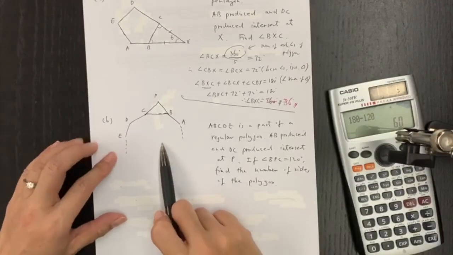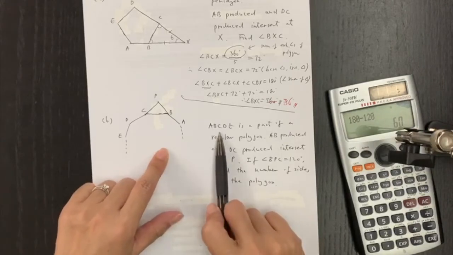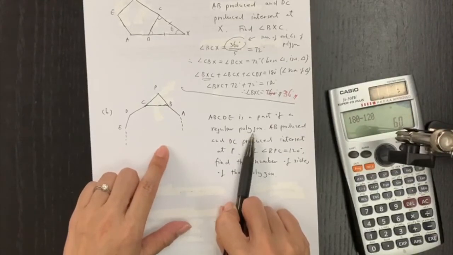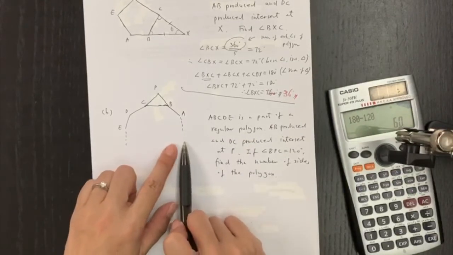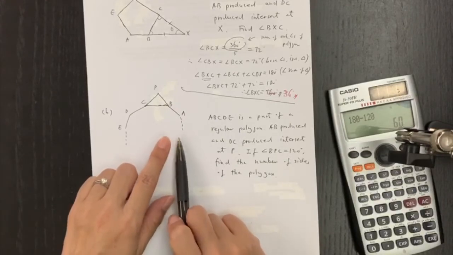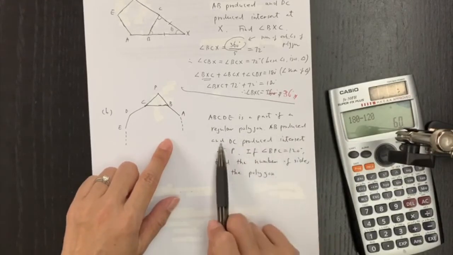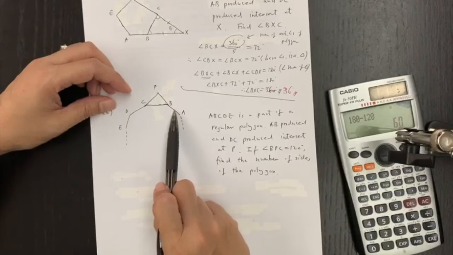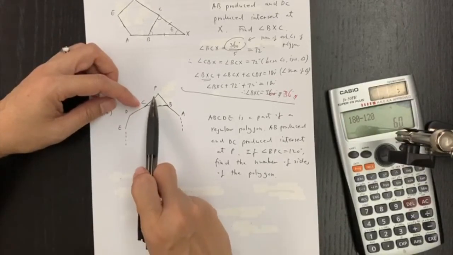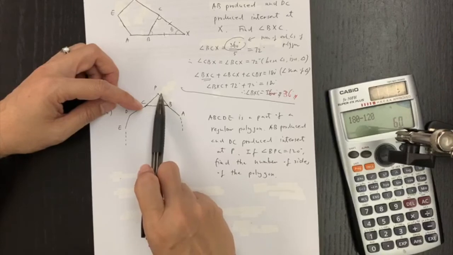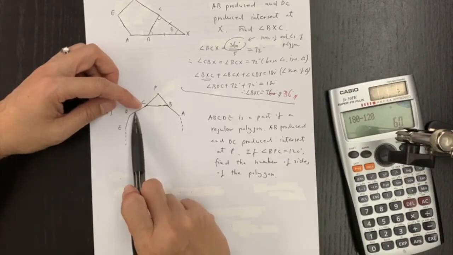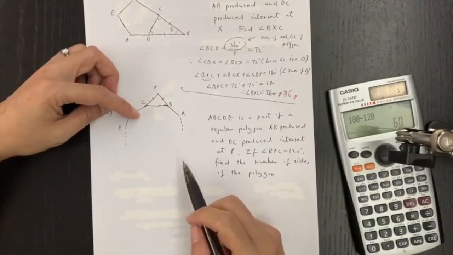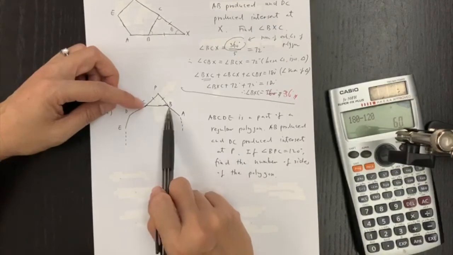Okay, here we come to the last example. All right, information: ABCDE is part of a regular polygon. We don't know how many sides there are, so we have to find how many sides are there in this question. It says AB produced and DC produced intersect at P. So this is the part of the polygon, 1, 2, 3, 4. If we extend DC and AB to P, we will get P here. Since this is regular, this side and this side are the same, and this side and this side are the same. Therefore, we have another isosceles triangle here.